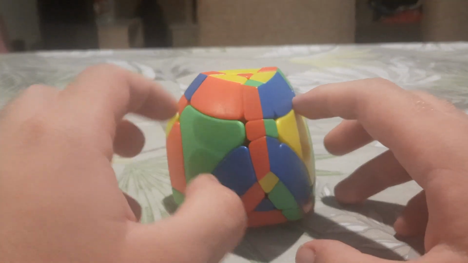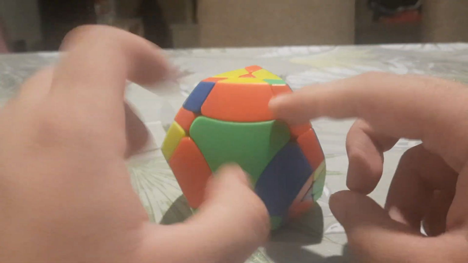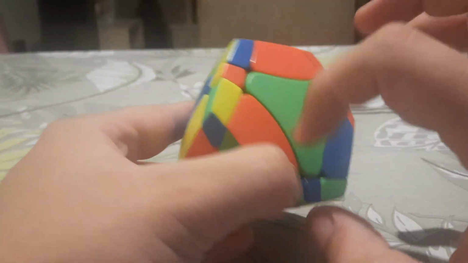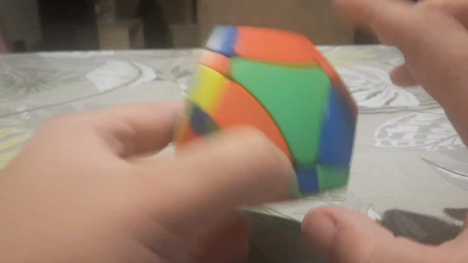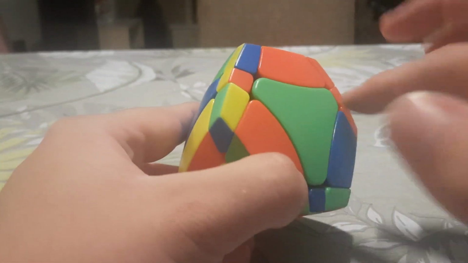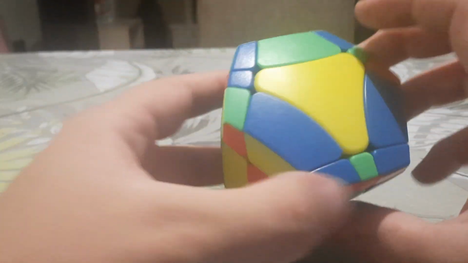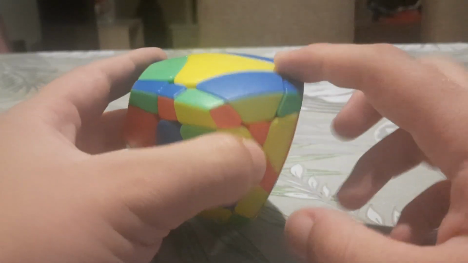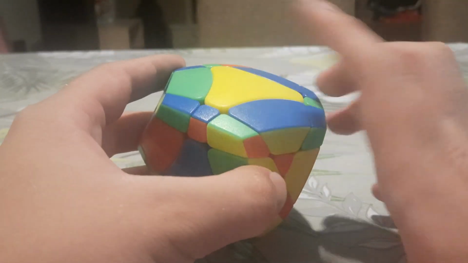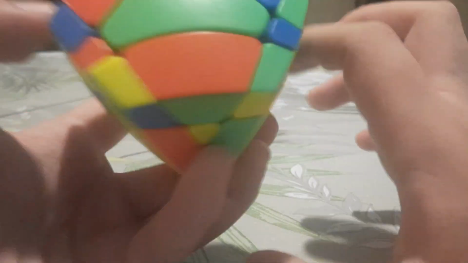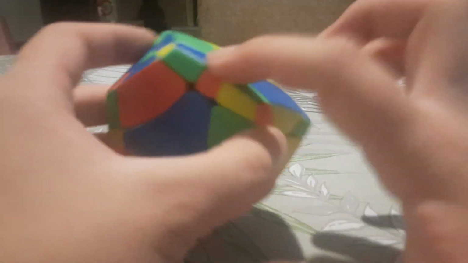So the first step to solve this cube is to put the edges, the edge placement on the hexagonal sides. It's very easy if you know how to move the puzzle. You want this edge to go over here.